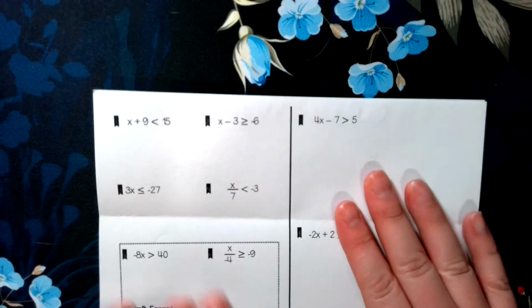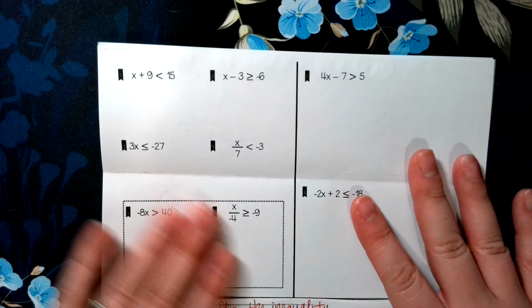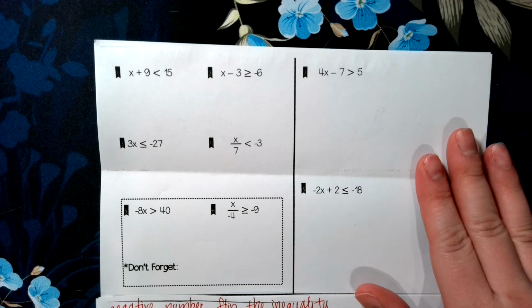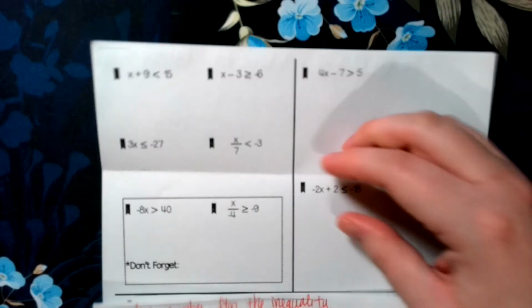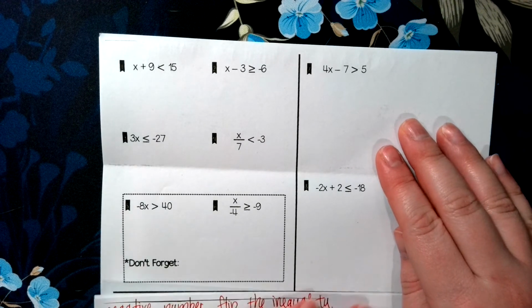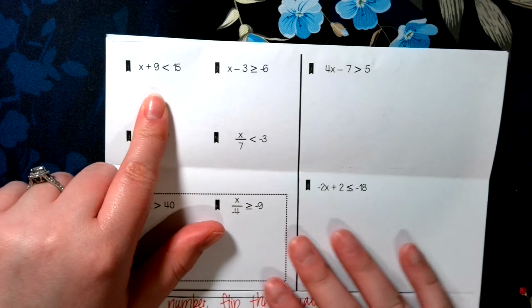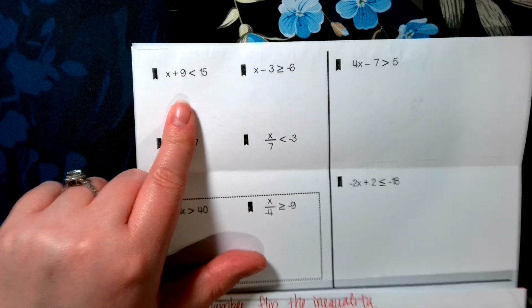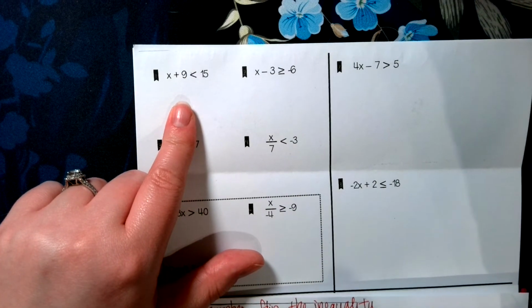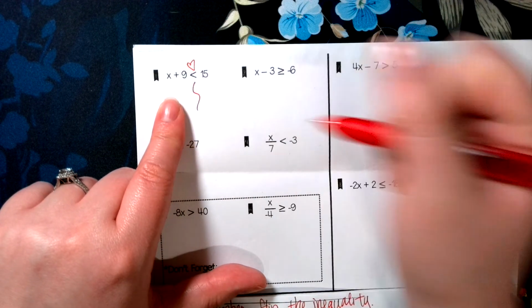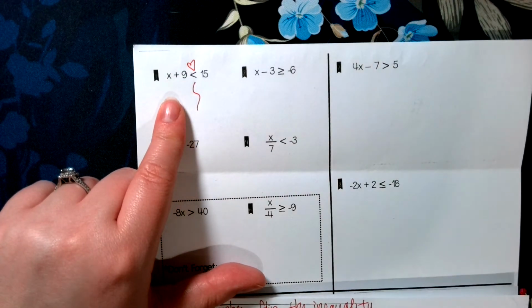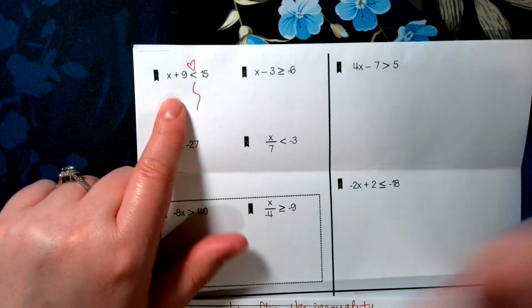We're going to start with the top side. The top side, these are just one-step inequalities, before we get into the multi-steps. So this top left corner is where we're going to start. We're going to do the exact same thing that we did to solve equations. We're going to start with drawing our river of love for our problem. And again, we're going to do the inverse operations to solve.